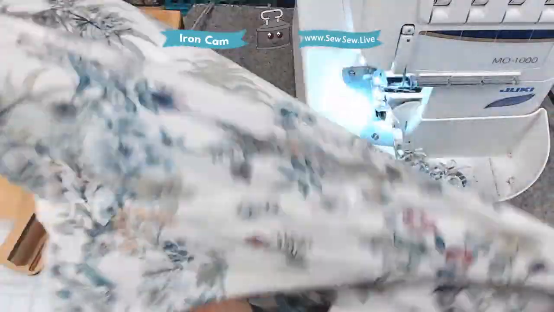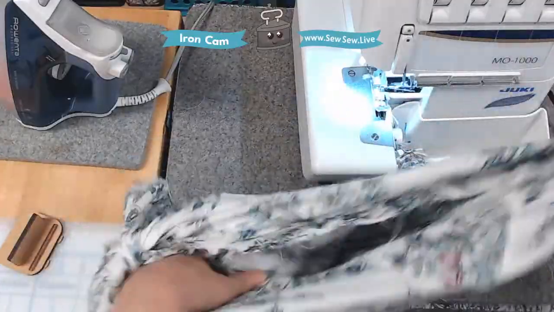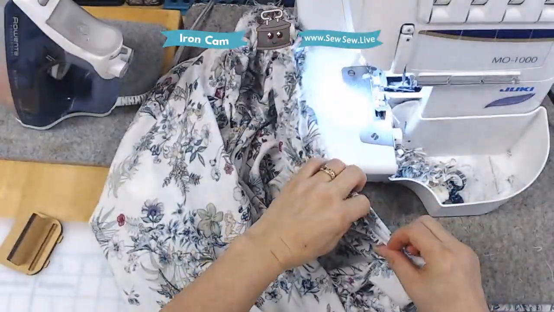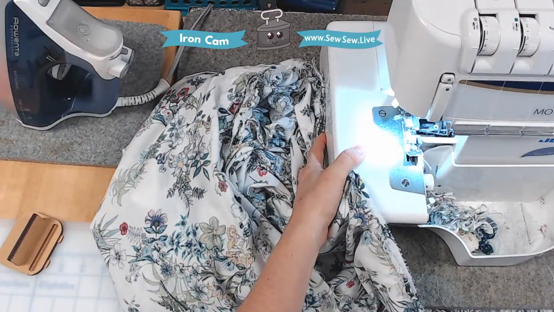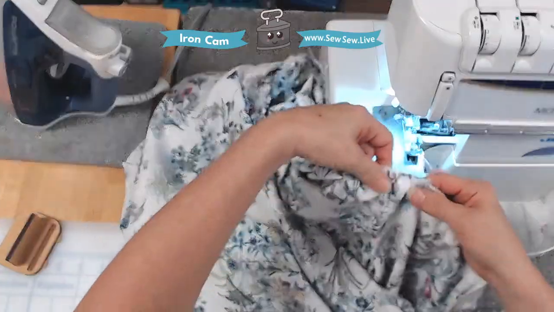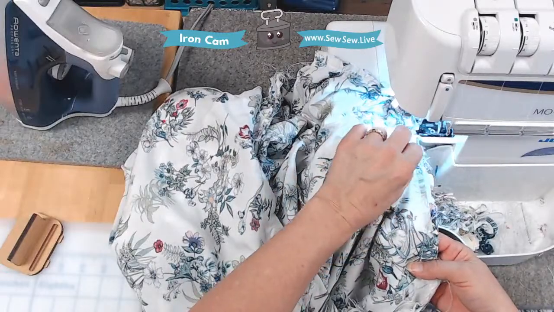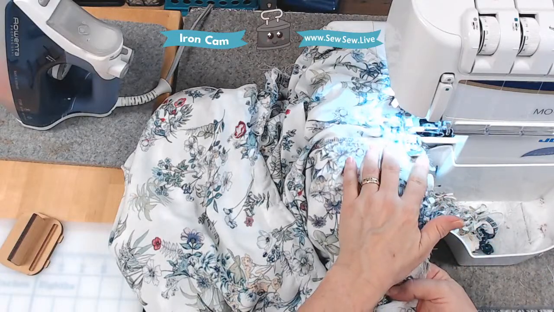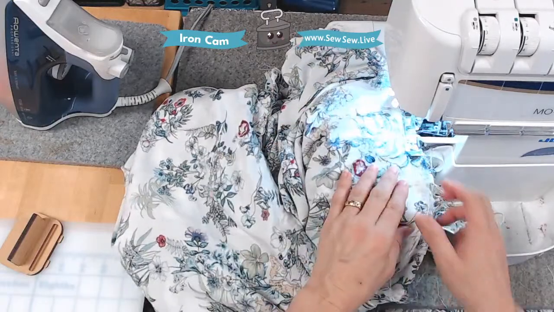I'm trying to get it so that it's not inside out because I'm on the waist seam. It's already inside out, but with the skirt side up like this so I can make sure I don't catch the bodice. Can barely reach the pedal. Here we go. I'm gonna start at the side seam. Get all these threads towards the seam allowance. Evening up this wonky edge right there.